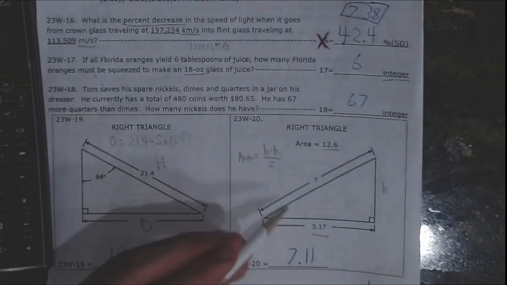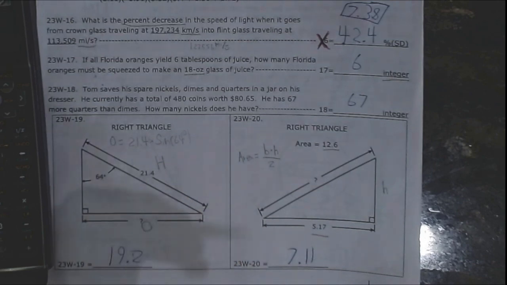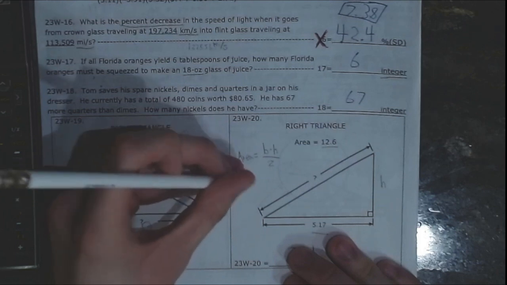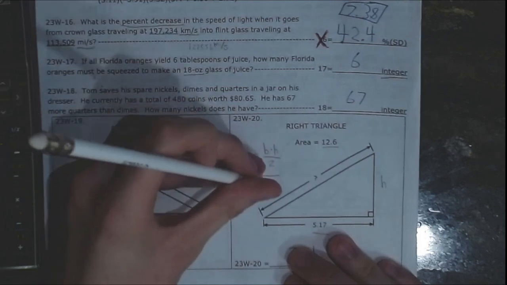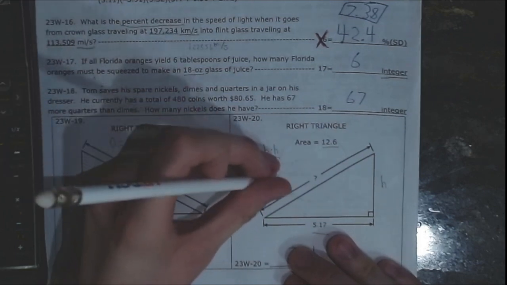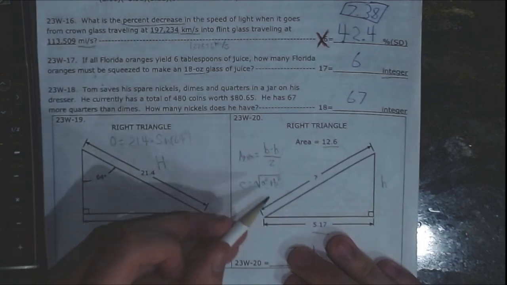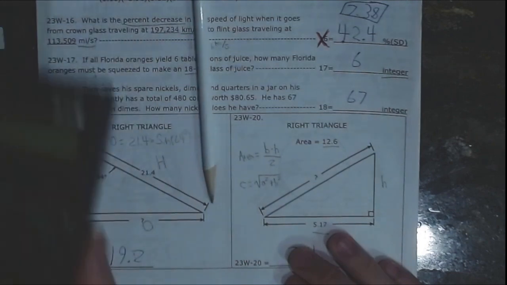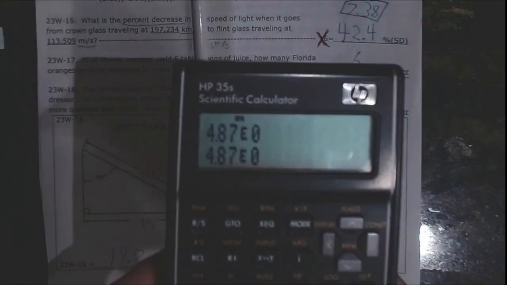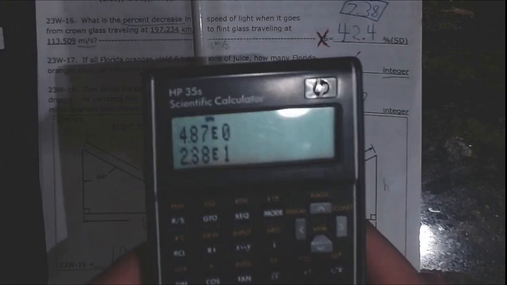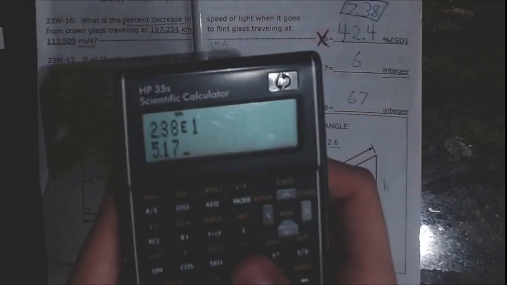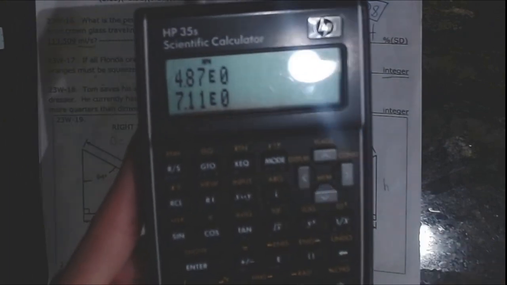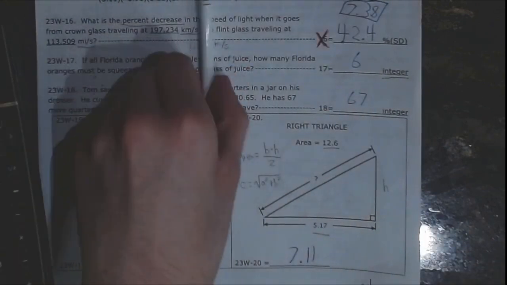And now to get my hypotenuse, I can just use the Pythagorean theorem, which says that c is equal to the square root of a squared plus b squared, where c is your hypotenuse and a and b are your base and your height. So I can take this value that I just solved for, square it, add it with the square of my base, take the square root, and that's my answer, 7.11.